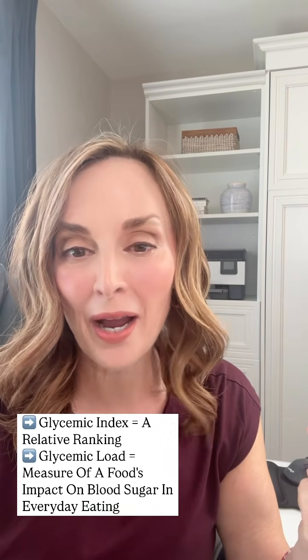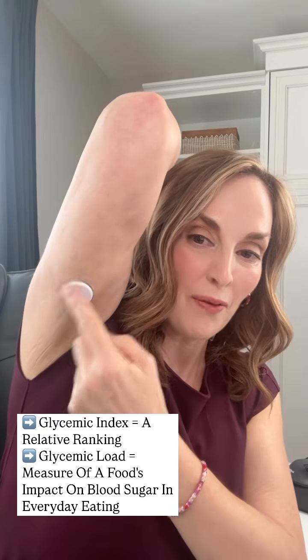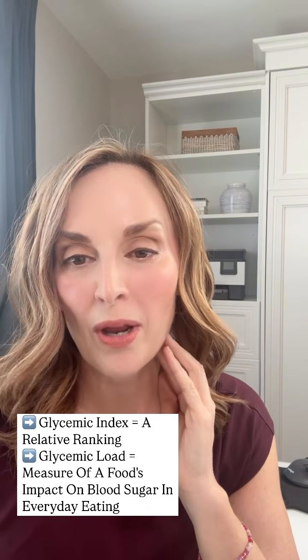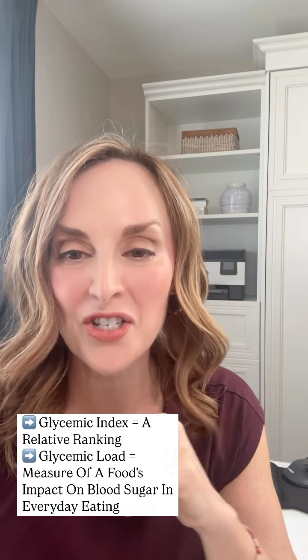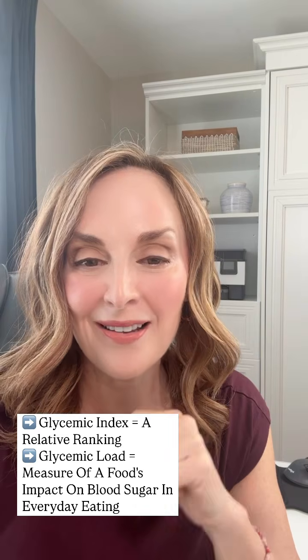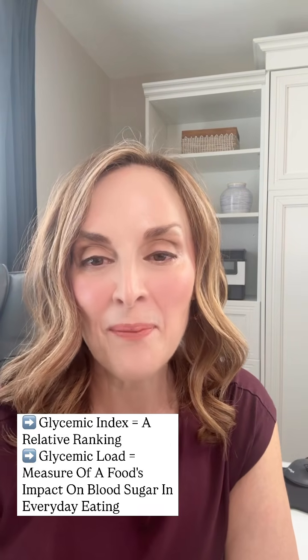And I can tell you, I have tested this out many times over with my blood glucose monitor here that I wear relatively frequently just to kind of test foods out and break through some of these pseudoscience thoughts that float around in our community.